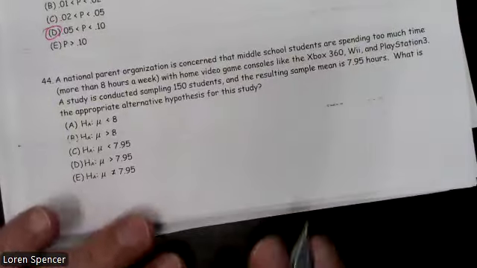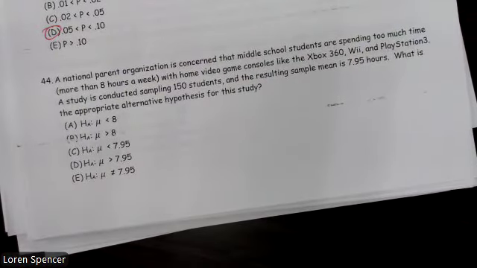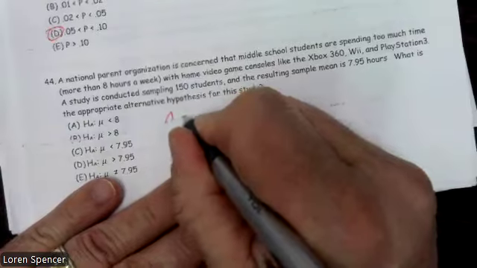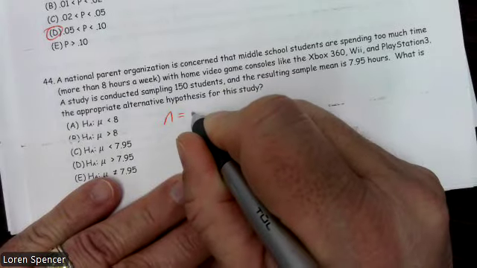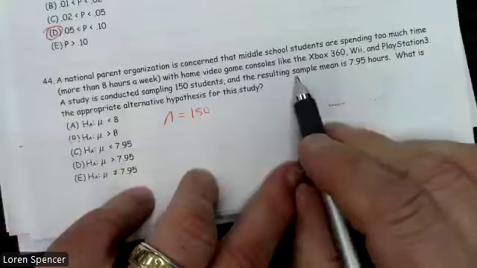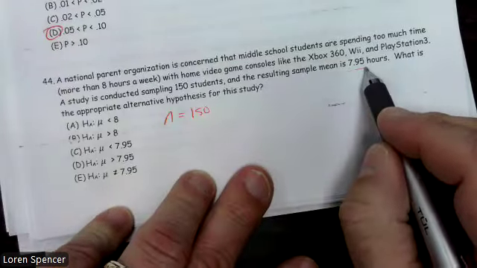A national parent organization is concerned that middle school students are spending too much time, more than 8 hours a week, with home video consoles. A study is conducted sampling 150 students. N is 150. What is the appropriate hypothesis? And the resulting sample mean is 7.95.